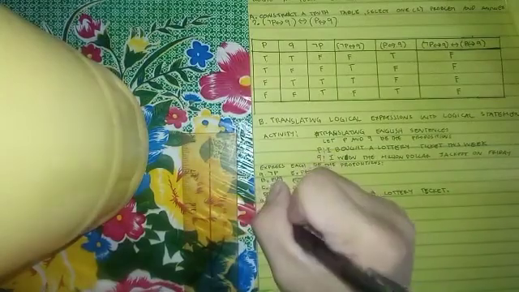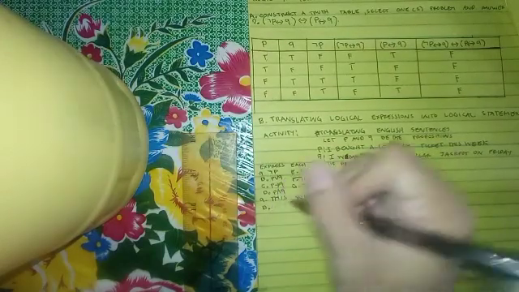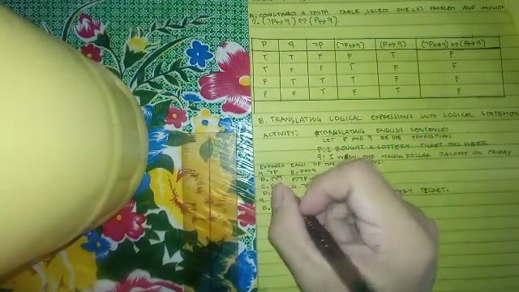That's the answer. And the B, P disjunction Q. So this is my answer.